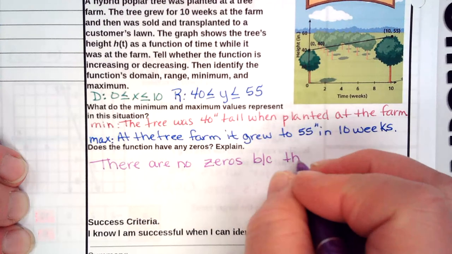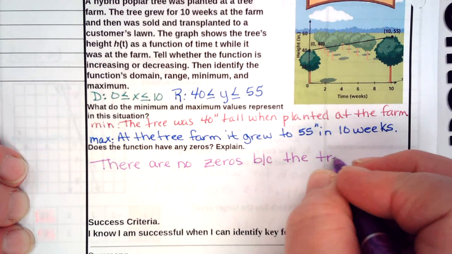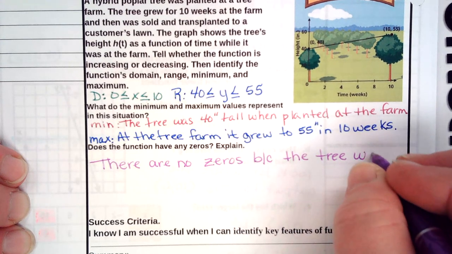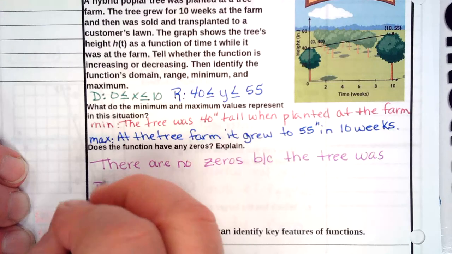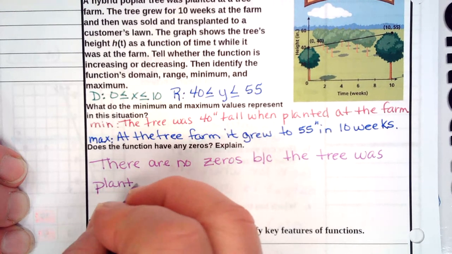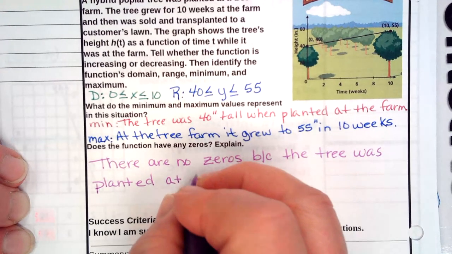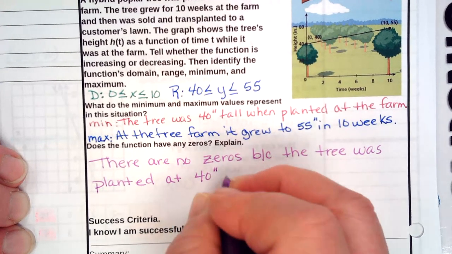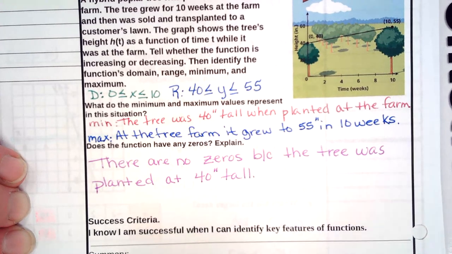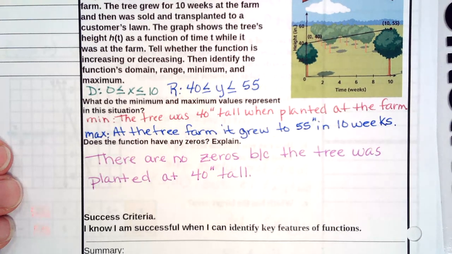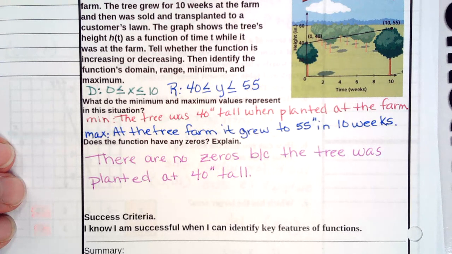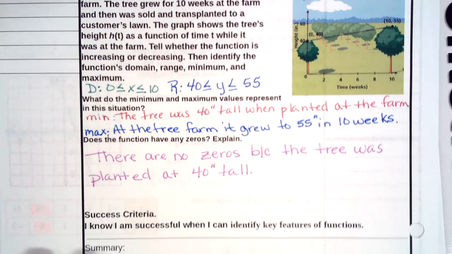Actually, the tree was planted at 40 inches tall. So when we're looking at graphs of real life situations, you don't always have to have a zero. In fact, a lot of them will not ever have a zero because of the way the world works.